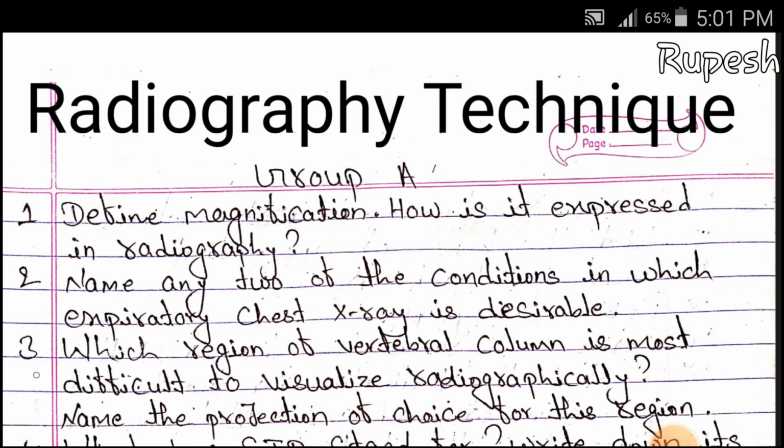Question number 3. Which region of vertebral column is most difficult to visualize radiographically? Name the projection of choice for this region.